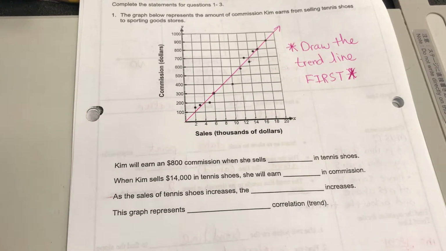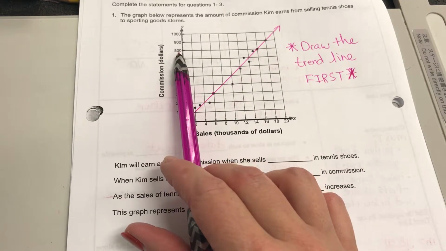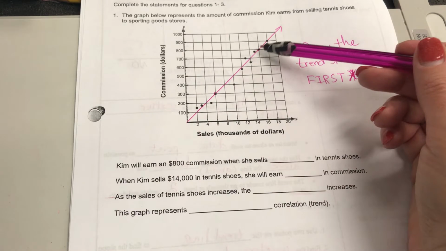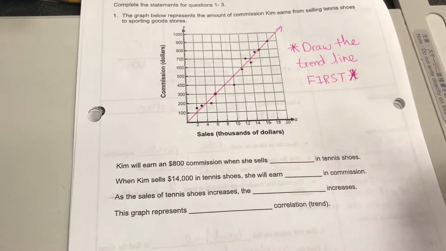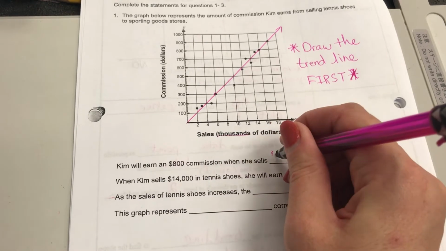All right. Kim will earn $800 commission when she sells blank in tennis shoes. How much money in tennis shoes does she have to sell to make $800 of commission? Well, okay. So you go to 800 on commission, correct? You're going to go all the way across until you hit the trend line. We're coming down, and it says 16,000. Okay? Because, look, this is in thousands of dollars.